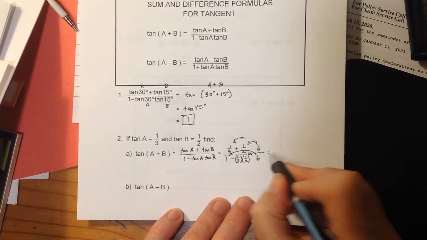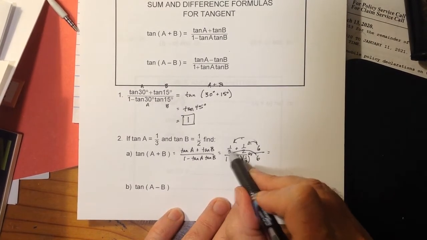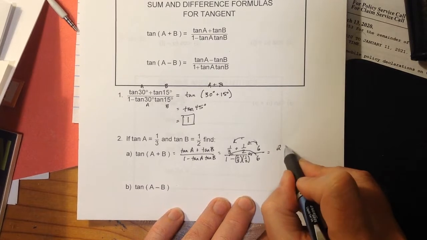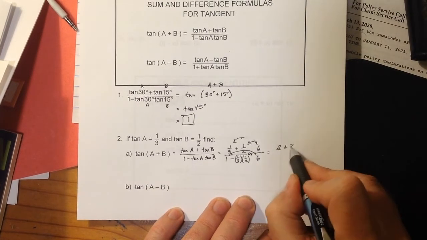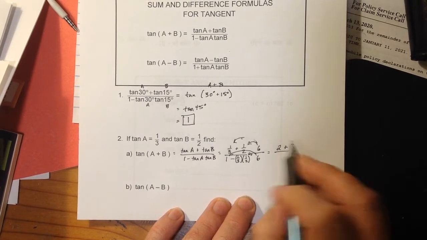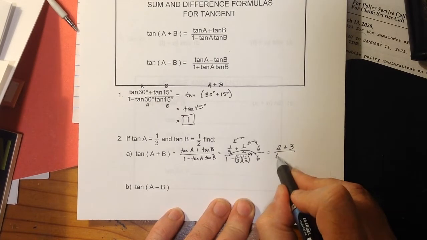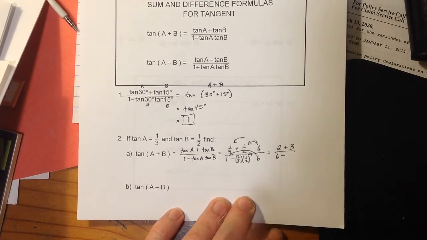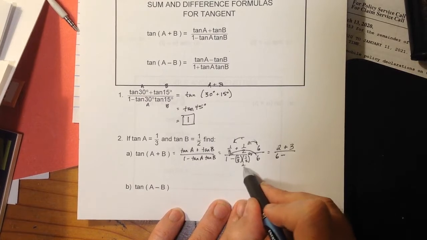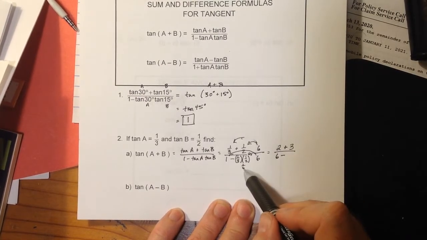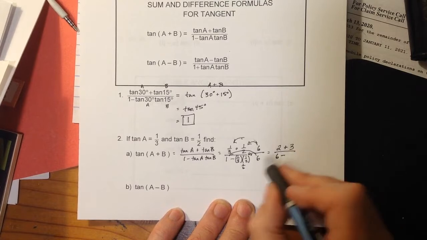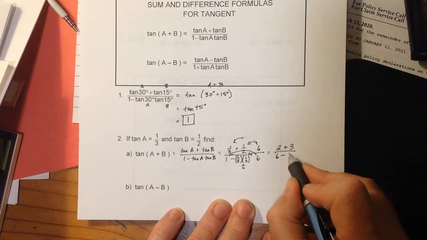So when we do that, we're going to have 6 times 1/3. 1/3 of 6 is 2, plus 6 times 1/2. 1/2 of 6 is 3, over 6 times 1 is 6, minus, notice if I multiply these together, I'm going to get 1/6, right? 1/3 times 1/2 is 1/6, and if I multiply that times 6, well, the 6's are just going to cancel. 6 times 1/6 is 6/6, which is 1.